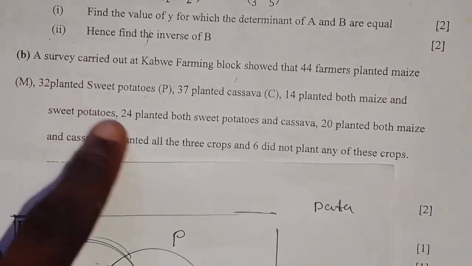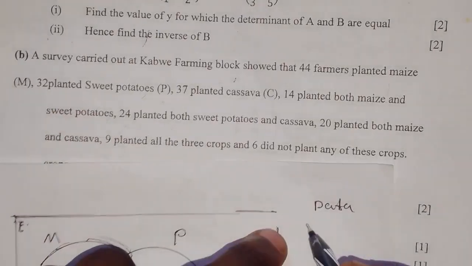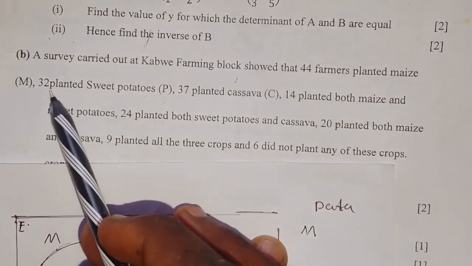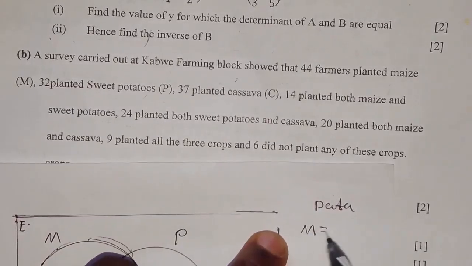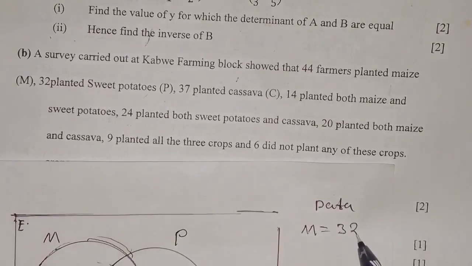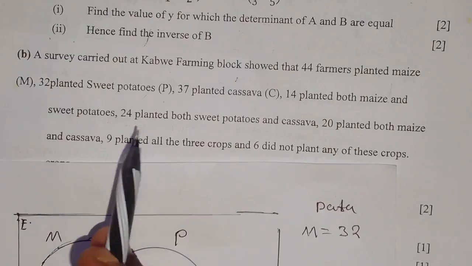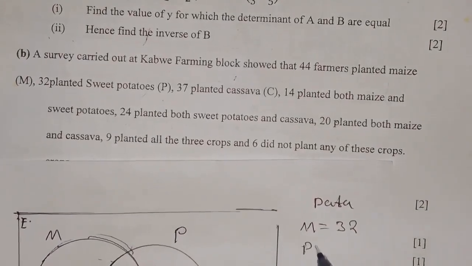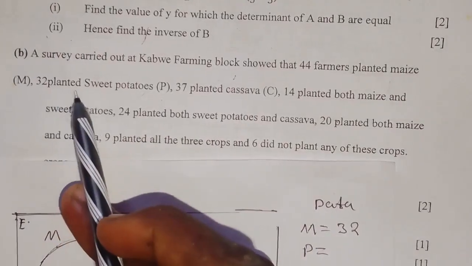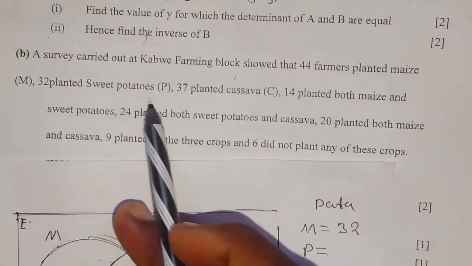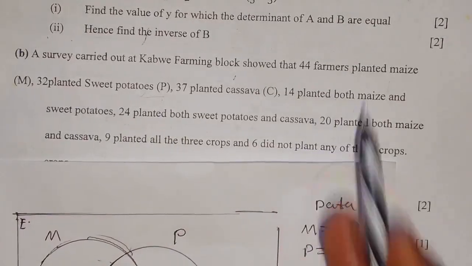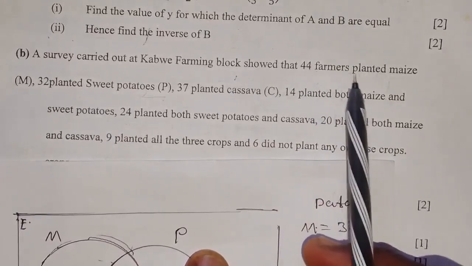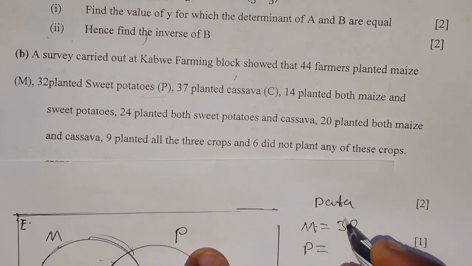We have been told that 44 farmers planted maize, so M is equal to 44.